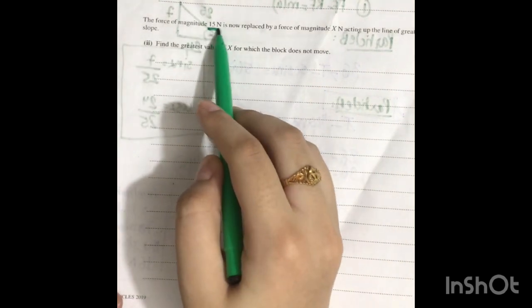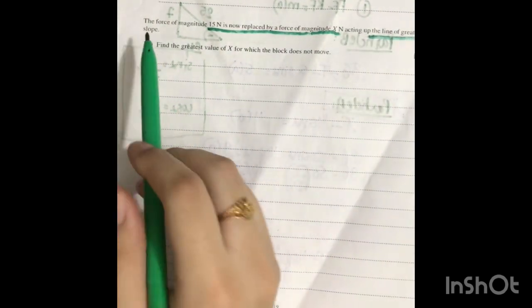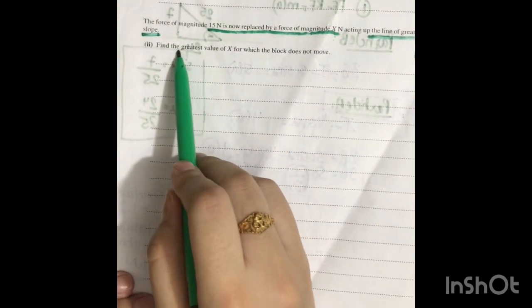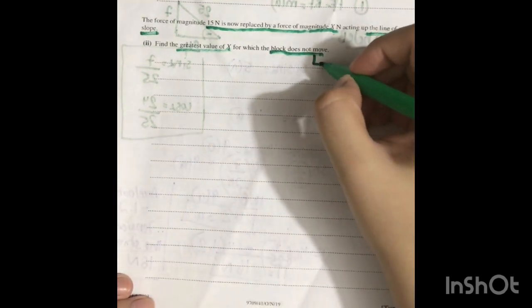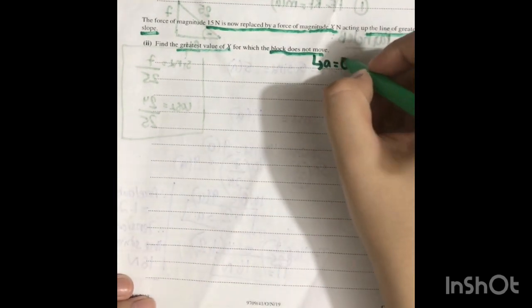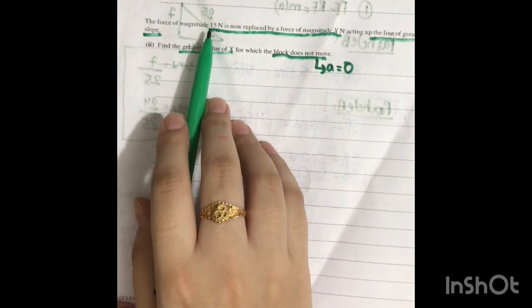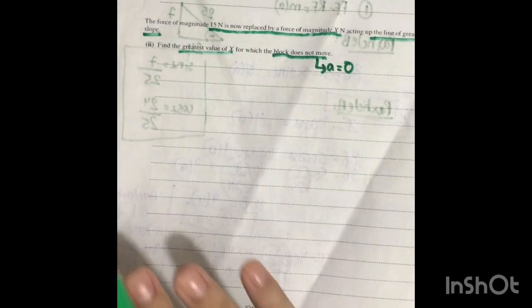So this is part B. The force of magnitude 15 Newton is now replaced by a force of magnitude x Newton acting up the line of greatest slope. Find the greatest value of x for which the block does not move. So again, since the block is not moving, the acceleration is 0, and we can use the forces formula again, since we will assume that the other forces acting on the block are the same except for the x Newton force. So I'll be making the diagram again.